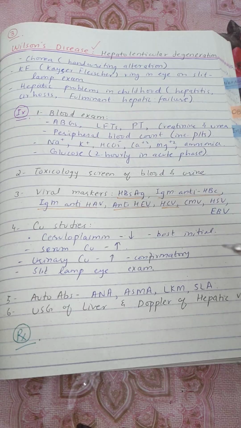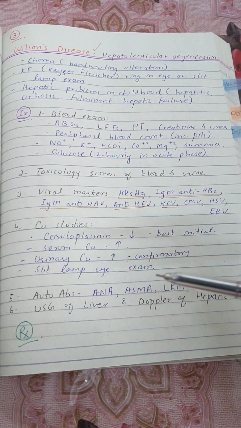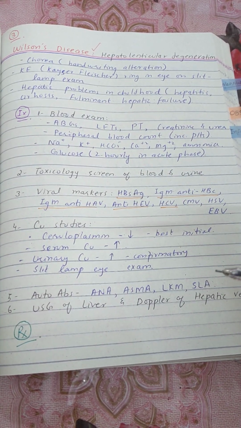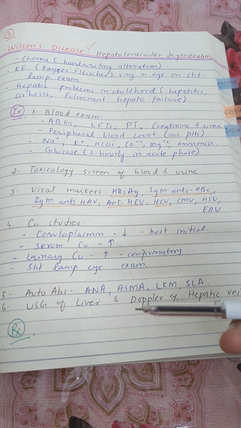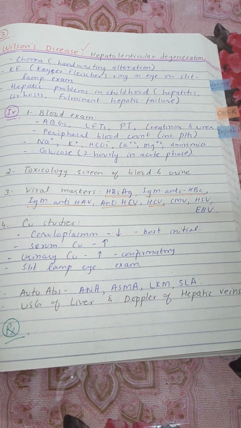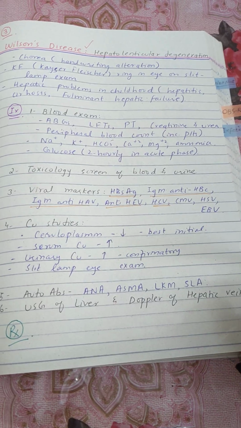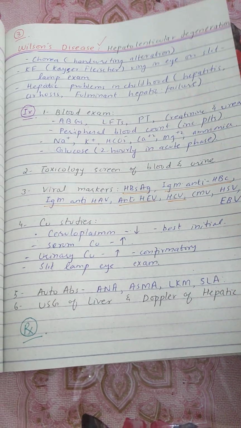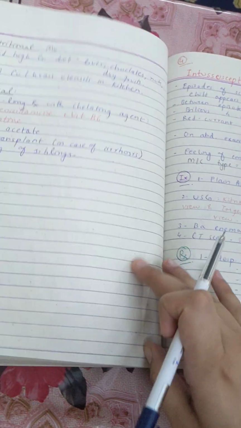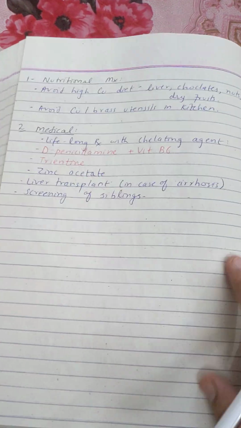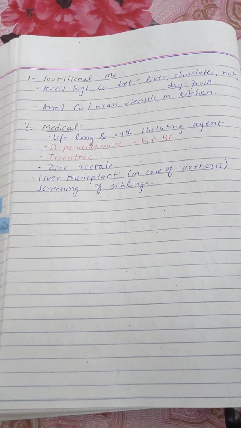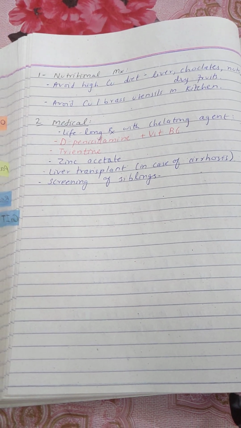In addition to that, we should also be testing for autoantibody levels like ANA, ASMA, LKM, and SLA, and ultrasound of the liver and Doppler of hepatic veins will be done to check for hepatic function and hepatic status. So how will you treat a case of Wilson's disease? Let's take a look at that. There will be two important treatment modalities. Number one will be the nutritional management, and second one will be the medical management.